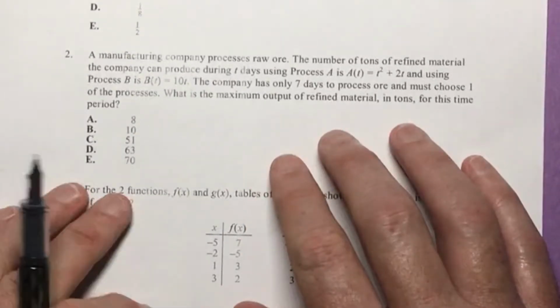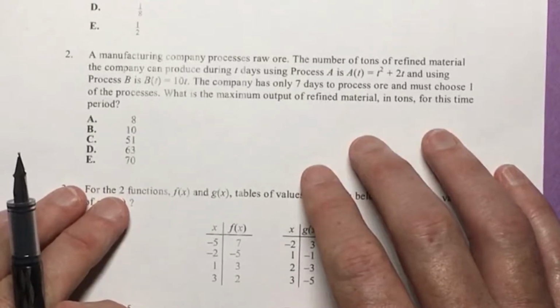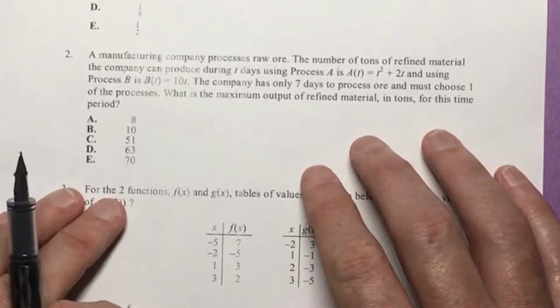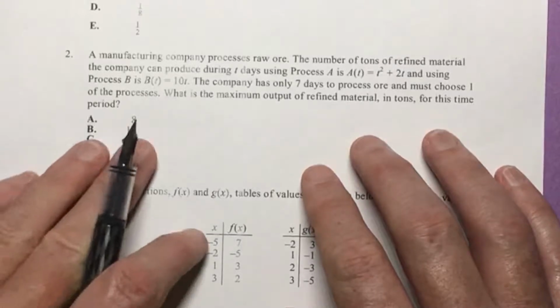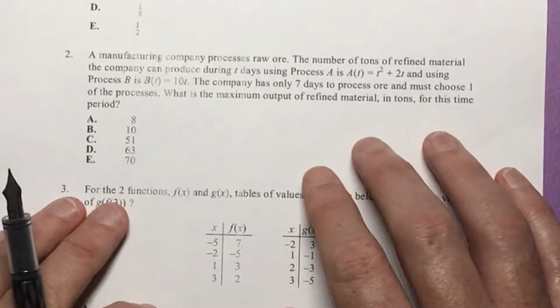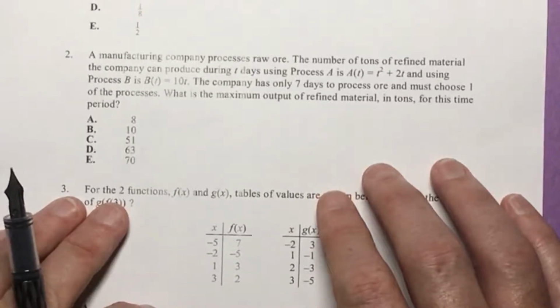All right, number 2. A manufacturing company processes raw ore. The number of tons of refined material the company can produce during T days using process A is A of T equals T squared plus 2T, and using process B is B of T equals 10T. The company has only 7 days to produce ore and must choose one of the processes. What is the maximum output of refined material in tons for this time period?